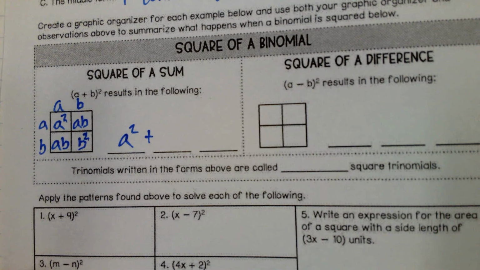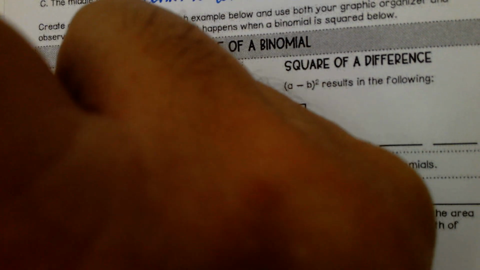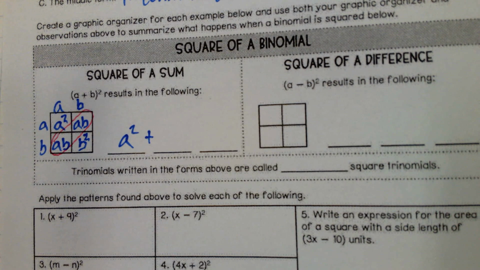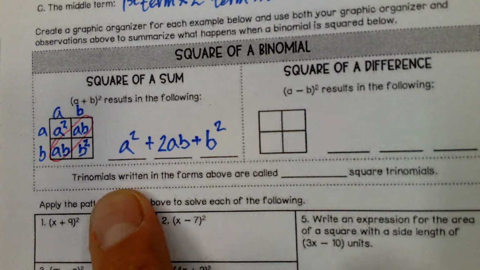So it's a squared plus, since they're positive, remember we combine. Well, I'm adding ab with ab to get 2ab. And then b squared. So this is the general pattern.